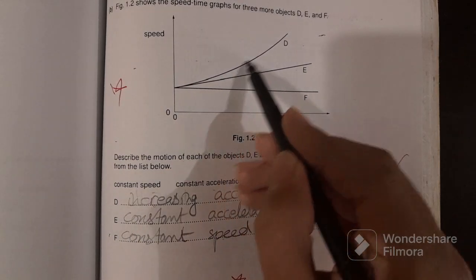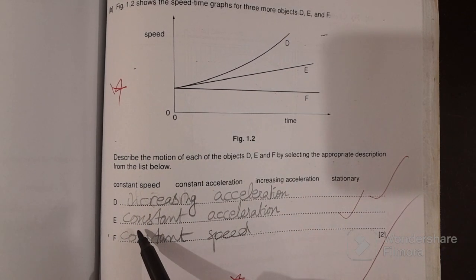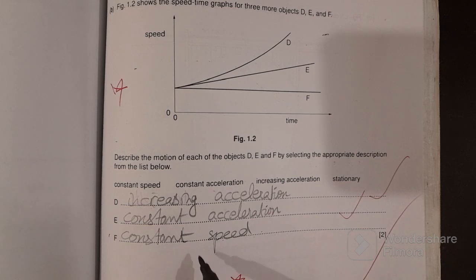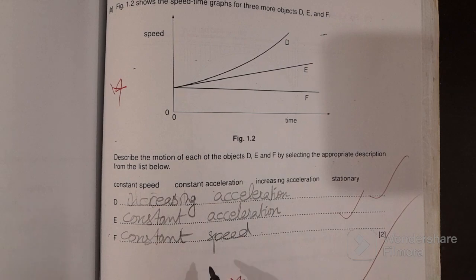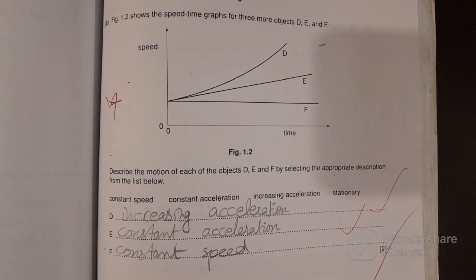So for D, it's increasing acceleration. For E, it's constant acceleration. And for F, it's constant speed because there is no increase in speed over the time period. So this is what we will do in part B of question 1.